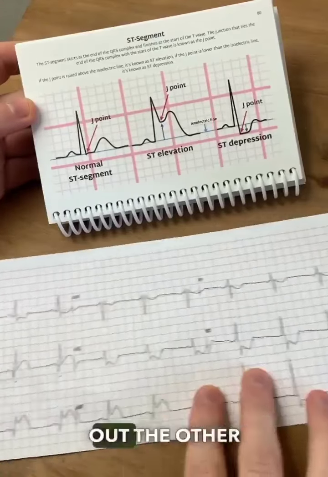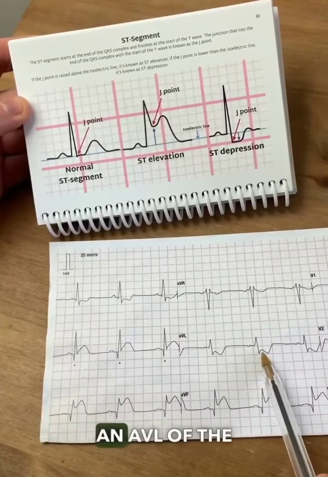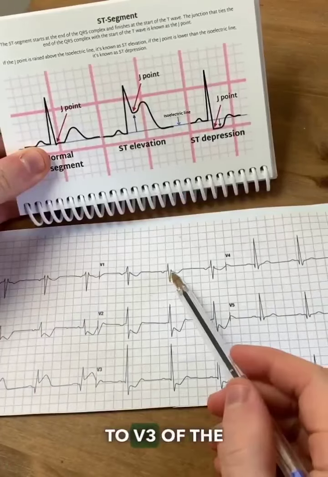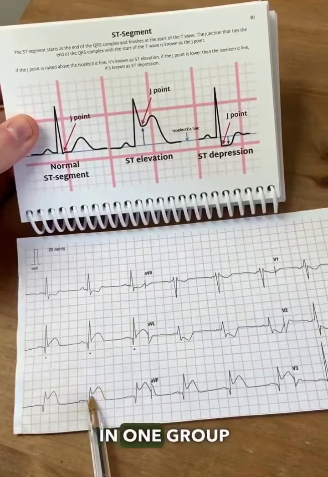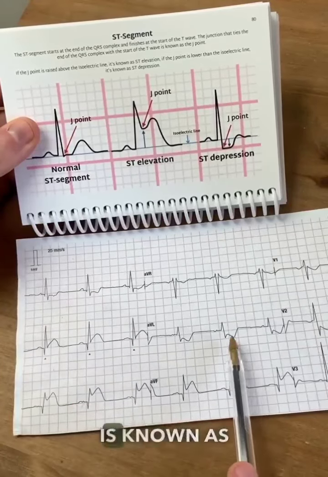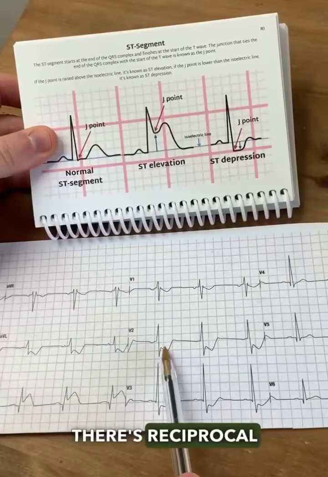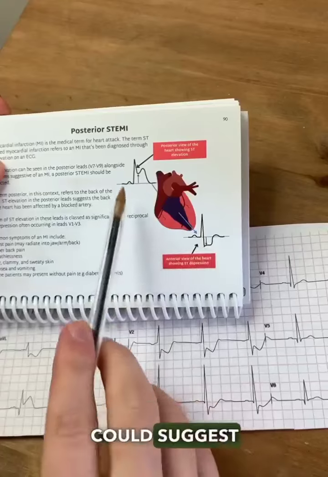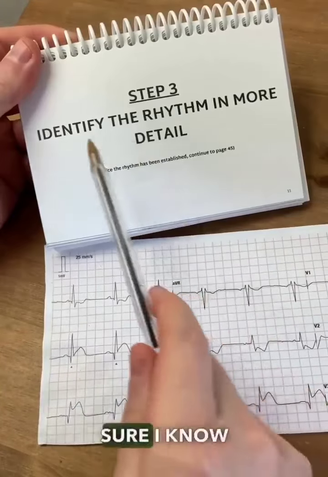This prompted me to check out the other leads, where I found ST depression in lead 1 and AVL of the lateral leads, and leads V1 to V3 of the septal/anterior leads. When there's ST elevation in one group of leads and ST depression in another, the depression is known as a reciprocal change. This is particularly important when there's reciprocal changes seen in V1 to V3, because this could suggest a posterior STEMI.